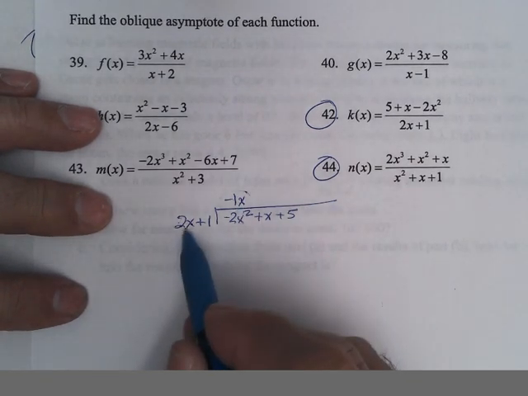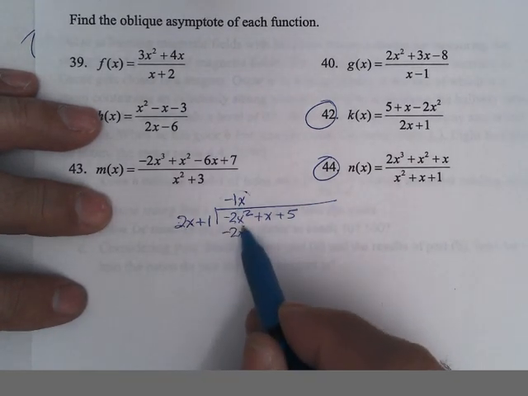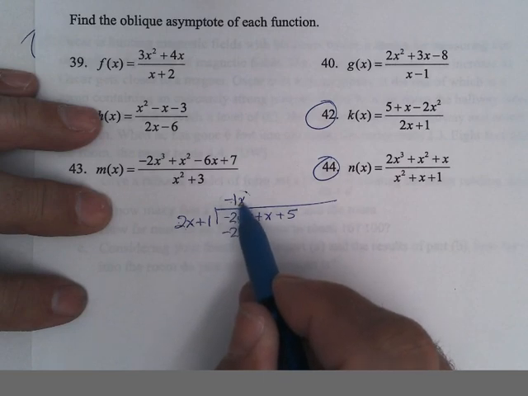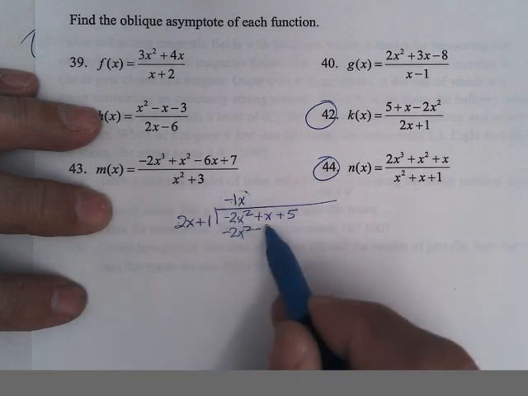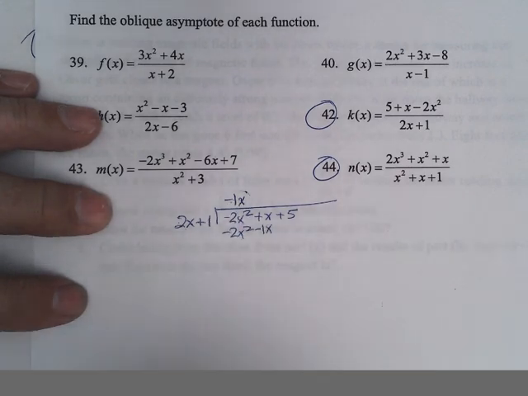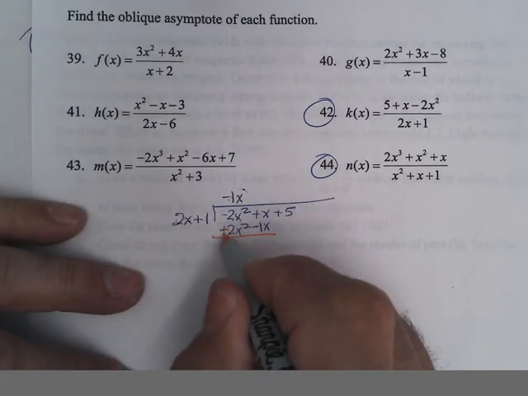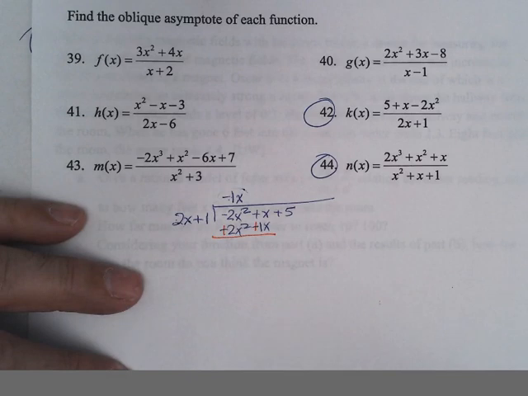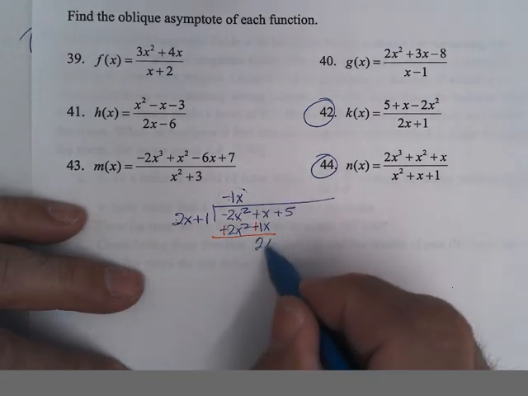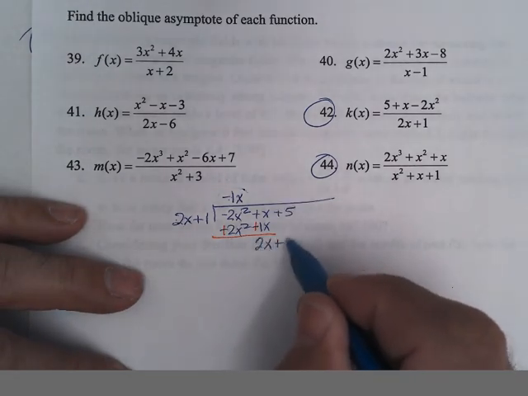Negative 1x times x is negative x squared. Negative 1x times 1 is negative 1x. I draw the line and change the signs, and I get 2x plus 5.